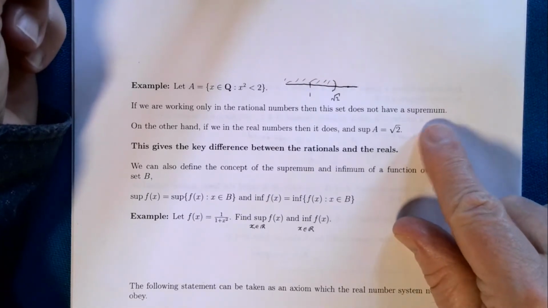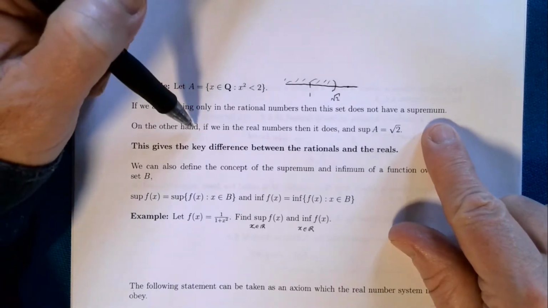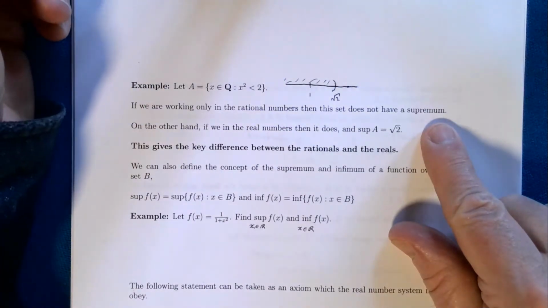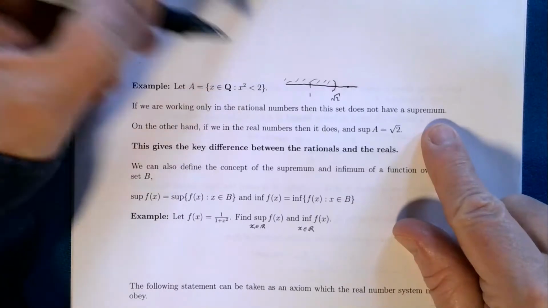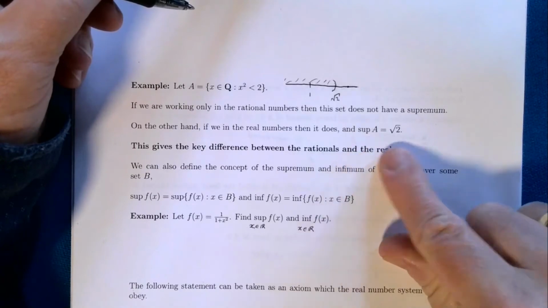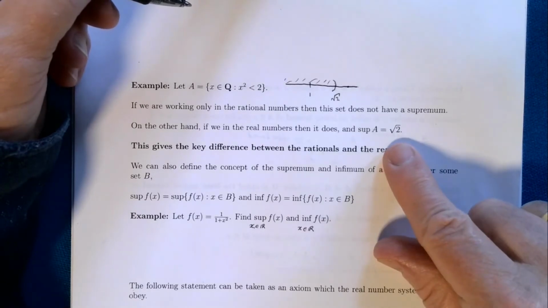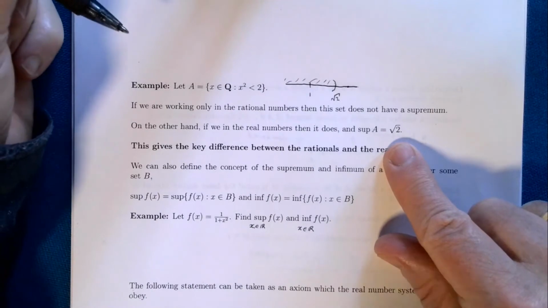On the other hand, if we allow all the real numbers on the line, then the set of all rational numbers whose square is less than 2 does have a supremum, and the supremum of that set will be equal to root 2, because root 2 belongs to the set of real numbers.